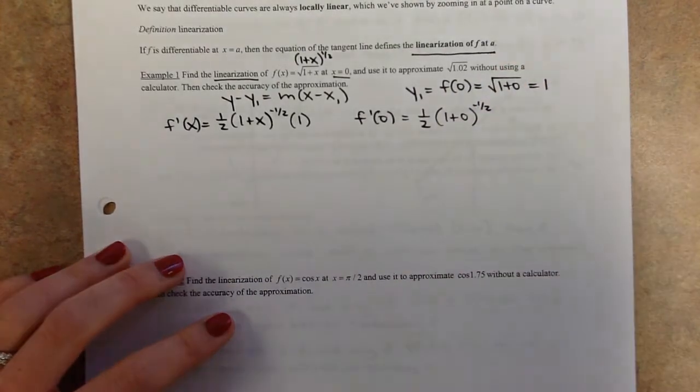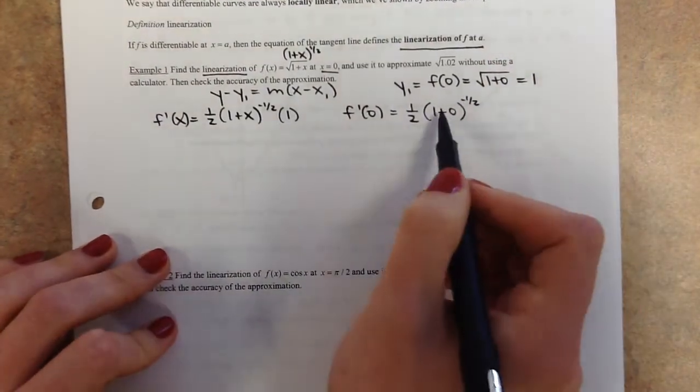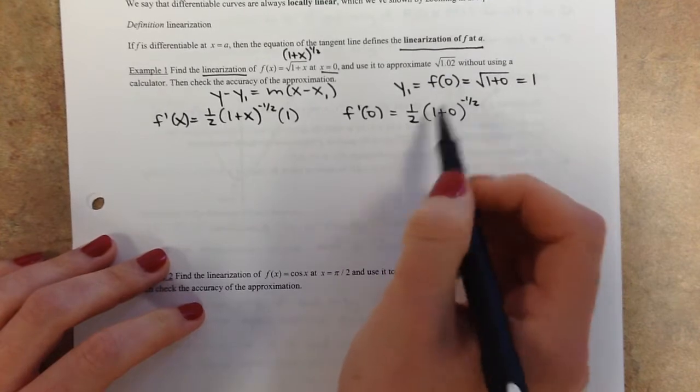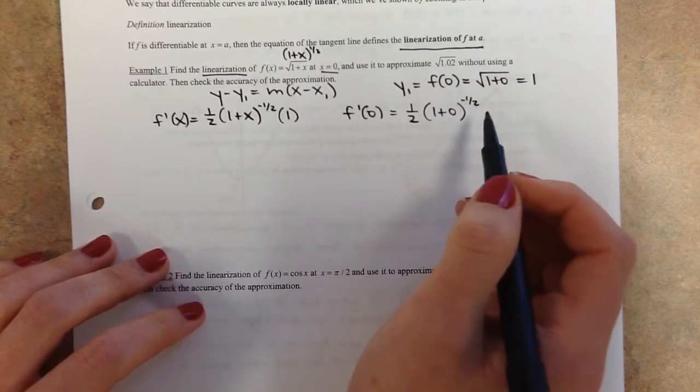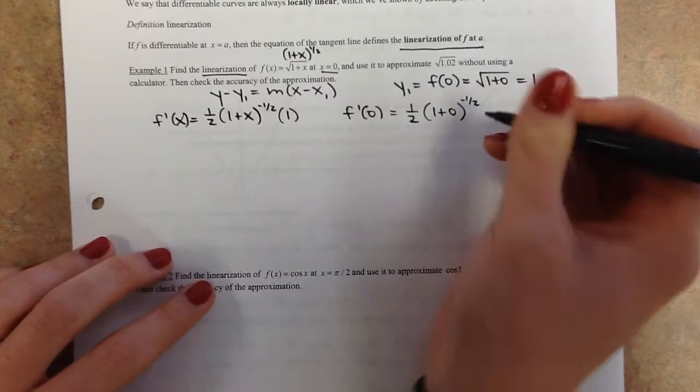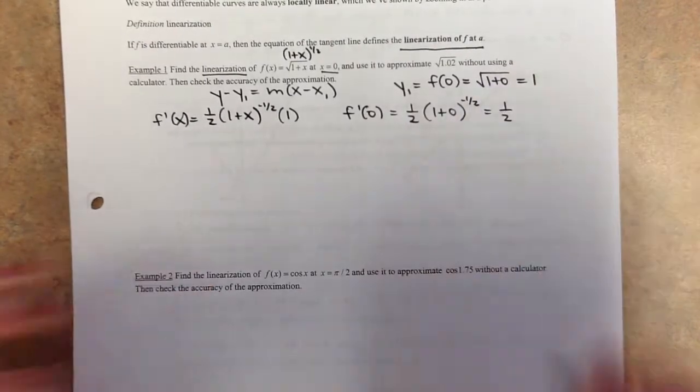And then, of course, times 1, which that part I don't really need to write. 1 plus 0 is 1, and then 1 raised to the negative 1/2 power is still just 1. It would be 1 over 1. And then I multiply times 1/2. So my slope is 1/2.